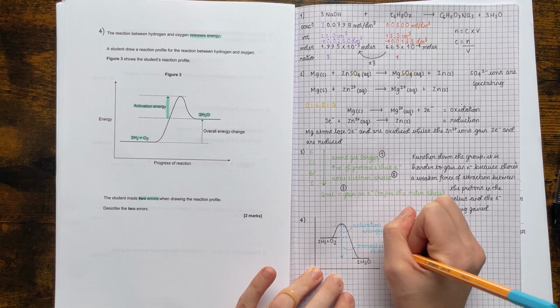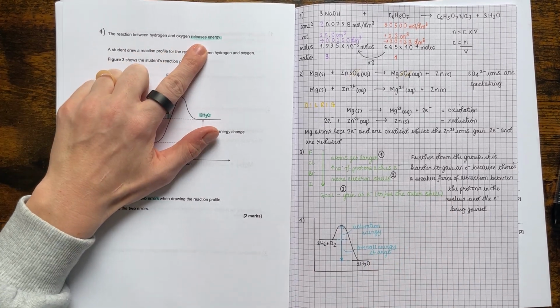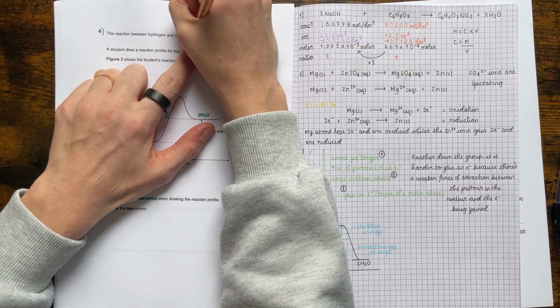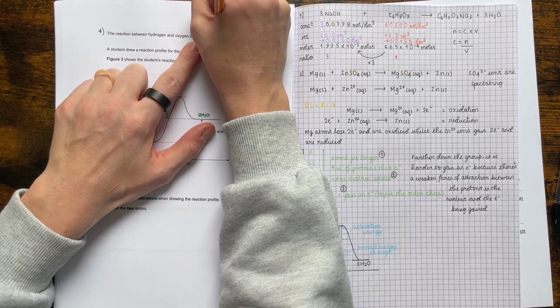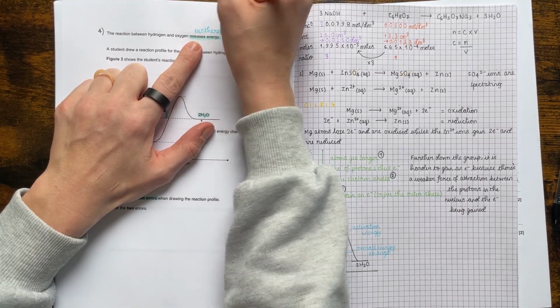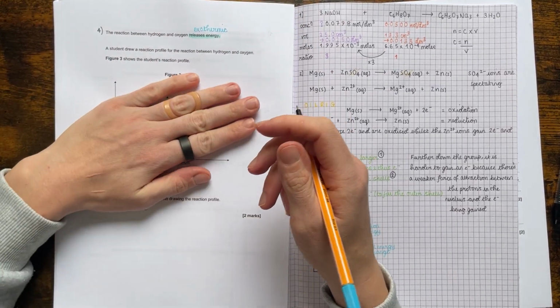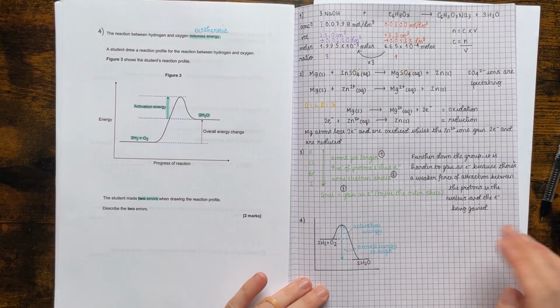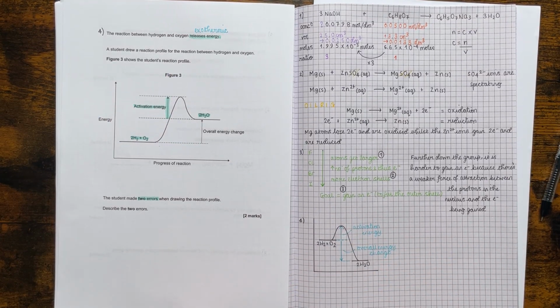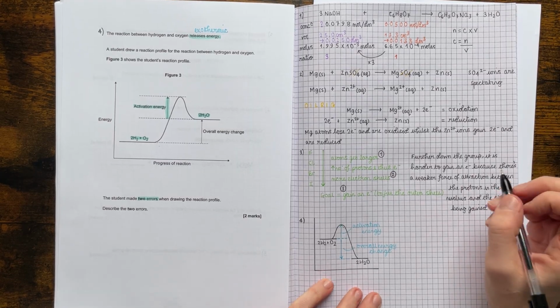And I think as soon as you read that the reaction releases energy and you therefore know it's exothermic, you might find it useful to just think, okay, I can see they've drawn something. If it's exothermic, what would I expect it to look like? And at least sort of visualize this in your head, or maybe sketch it without all of the annotations, just so that you can then compare.